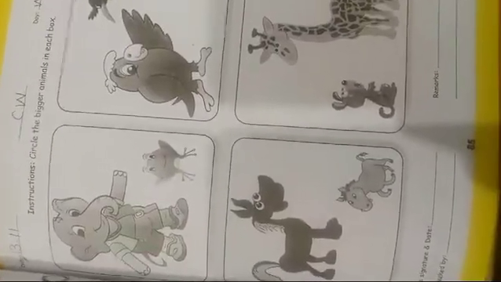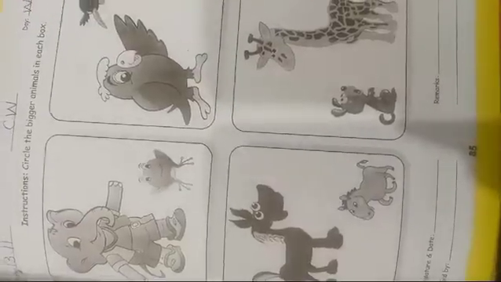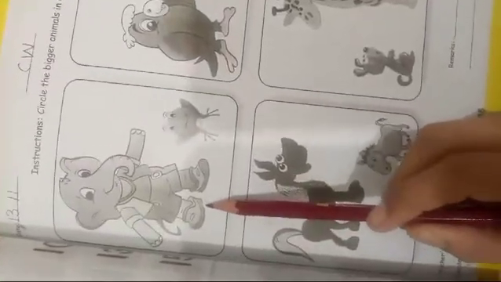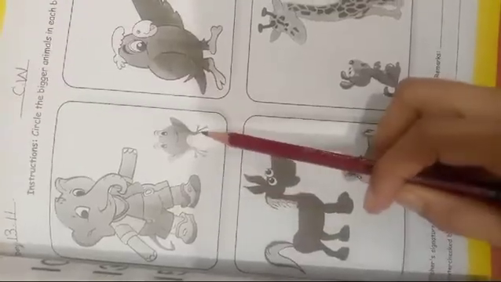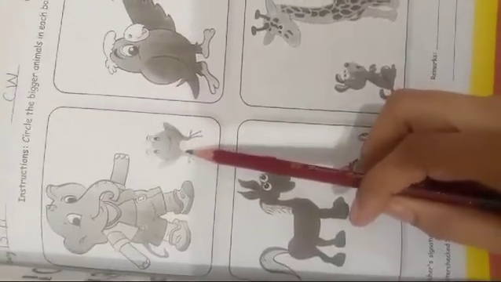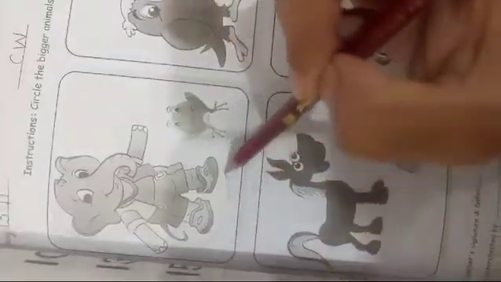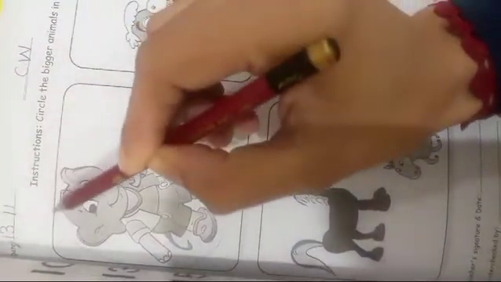So today we learn two concepts. The one concept is circle the bigger animal in each box. First of all, we look which animal is the bigger. We have animal. This animal is bigger or this animal is bigger? I think this one. Oh no, this is the small. So this is the bigger animal. We circle the bigger animal because our concept is circle the bigger animal.